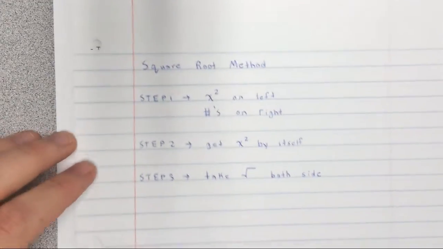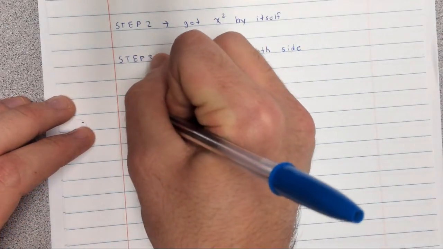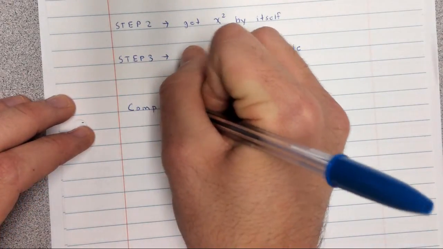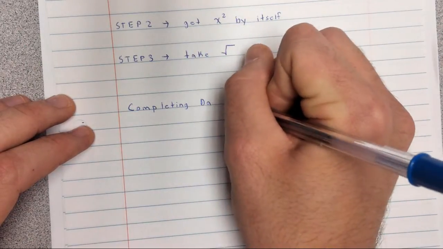All right, completing the square. That's another one of my methods. So I'm going to give you the steps to that. Completing the square.